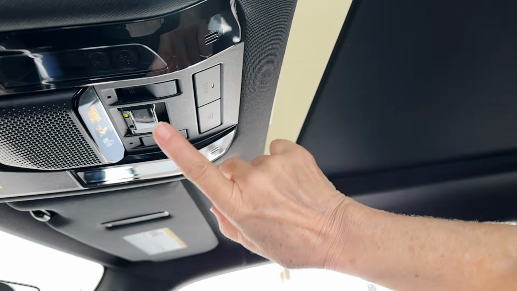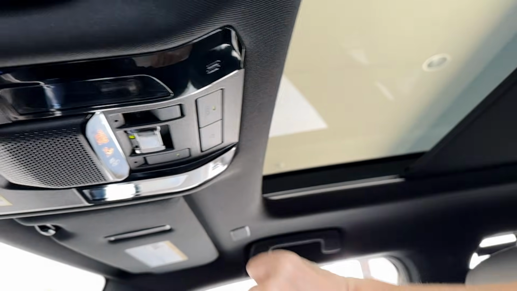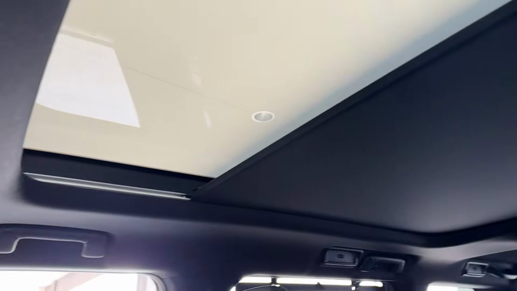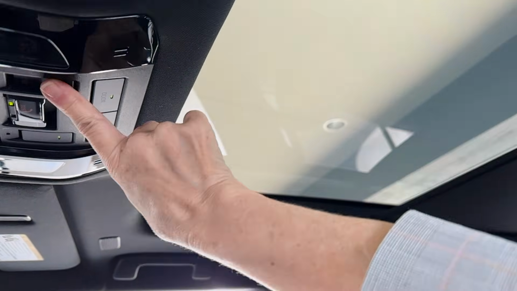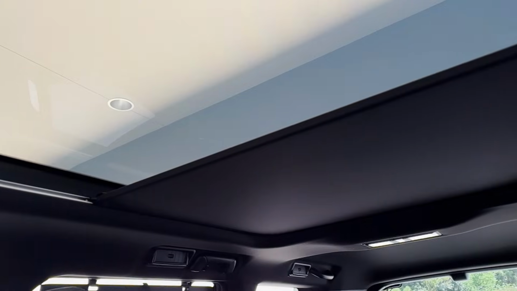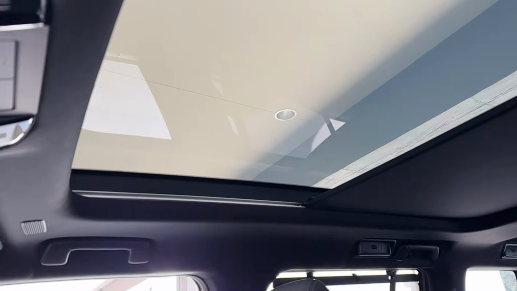You can also do short presses if you would just like it to be open a little bit, and if it starts to really go back and you want to stop it, just press again. Nice and simple. So it's really easy to have it open or closed for the perfect amount for you.